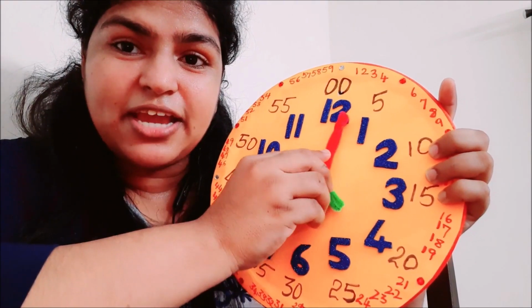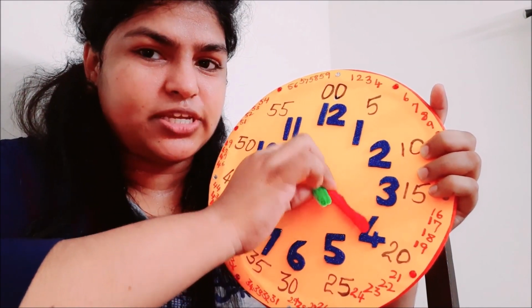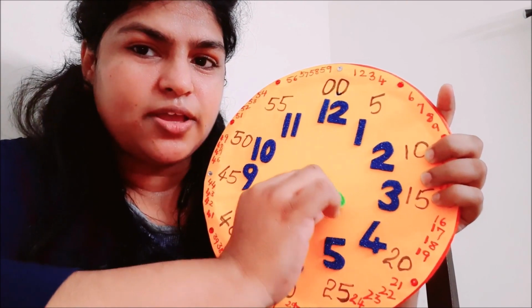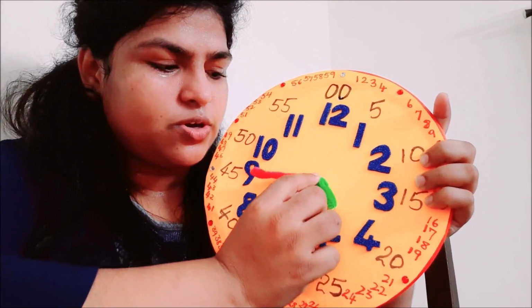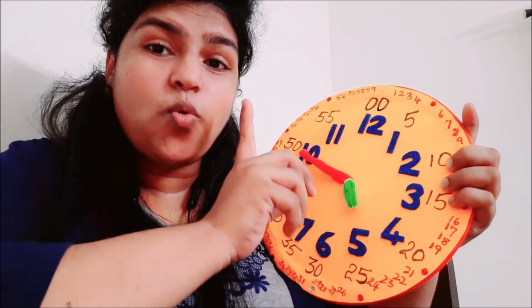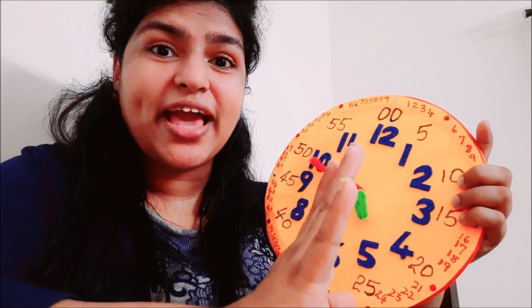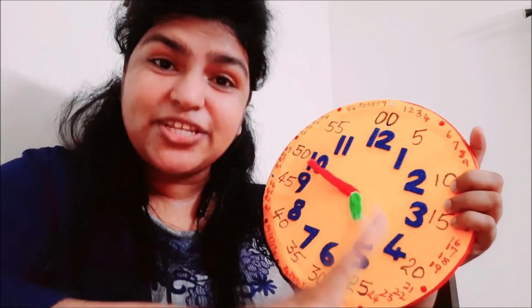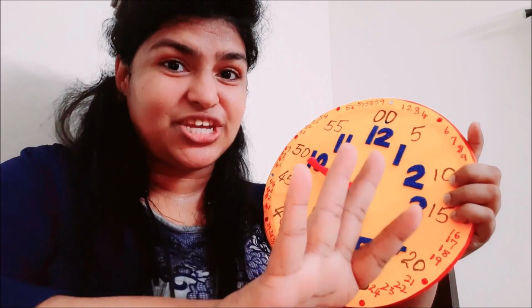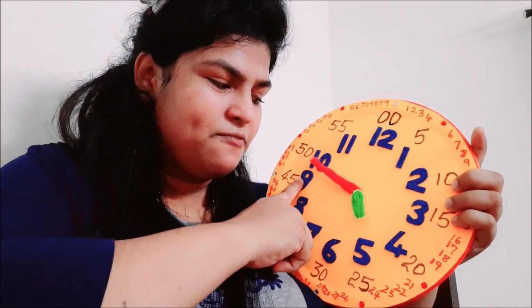The minute hand from here started going tick tock, tick tock, tick tock, and stopped at 10. Now, what was it first? It was 5 o'clock. Now, what is it trying to say? 5 बज चुका है. 5 बज गया, बज चुका है. और 5 बज के 50 minutes हो गया है. So, that is why 50 minutes past 5.